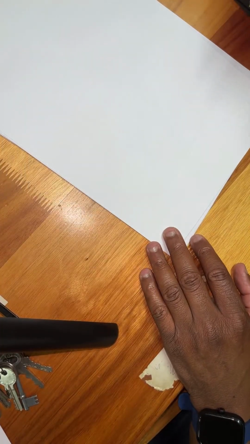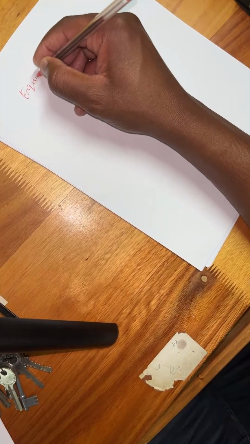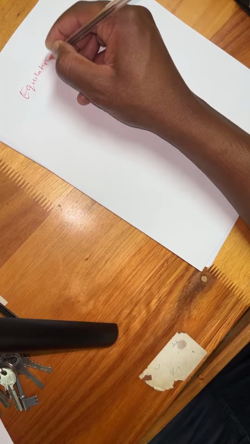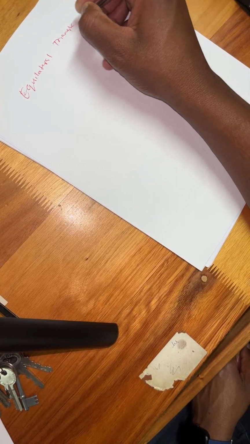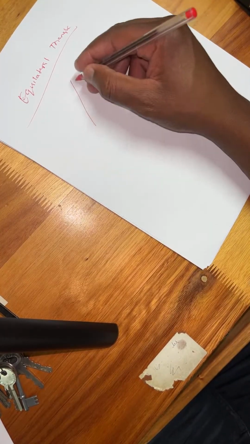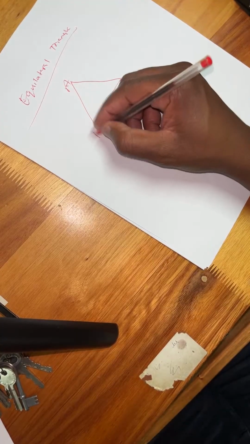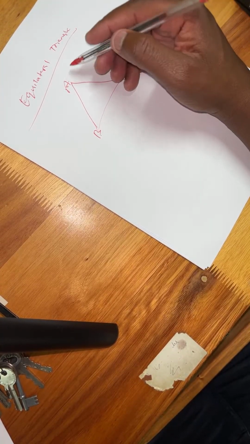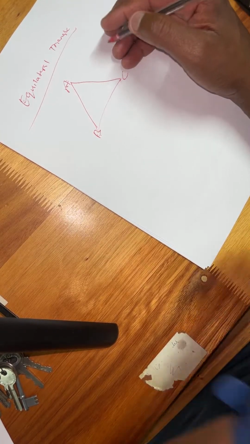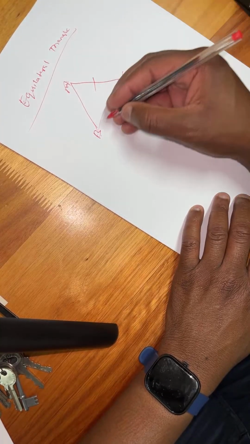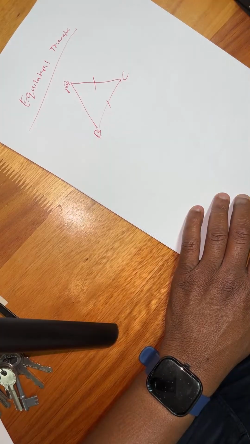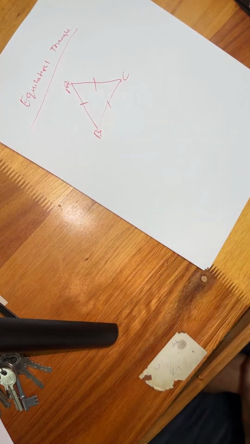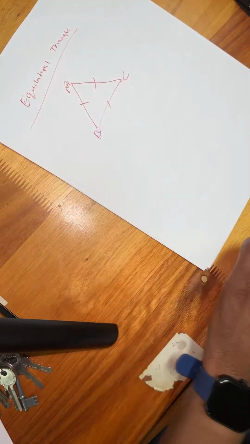Let's move to the equilateral triangles. In an equilateral triangle, we know that triangle ABC, if AC is equal to BC equals AB, all these sides are equal.